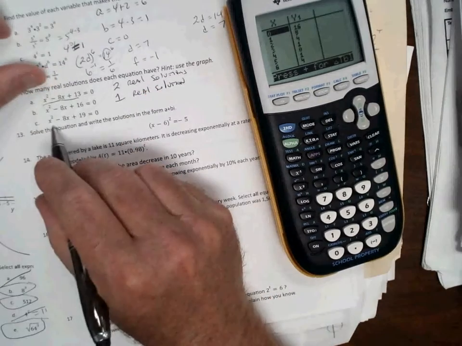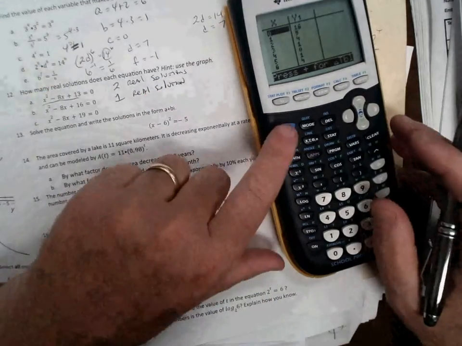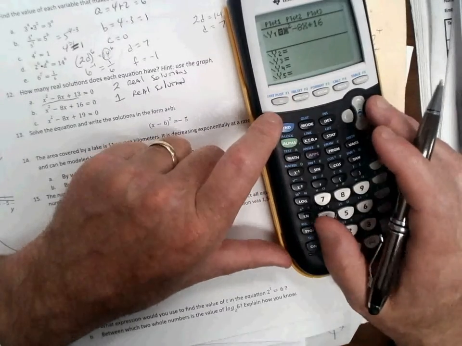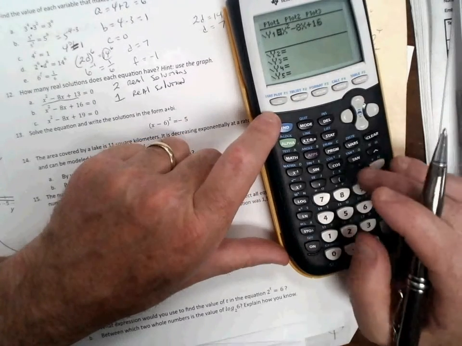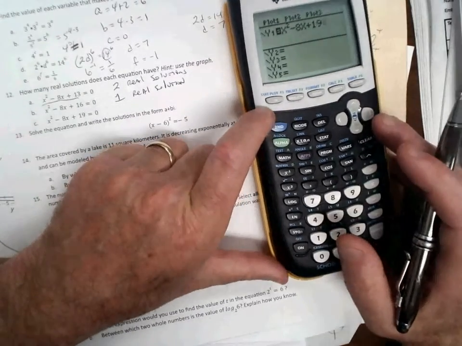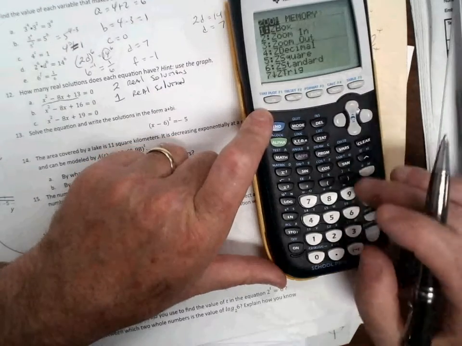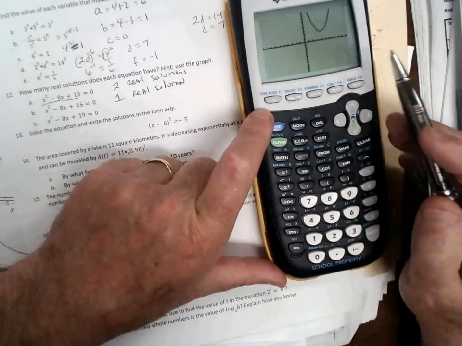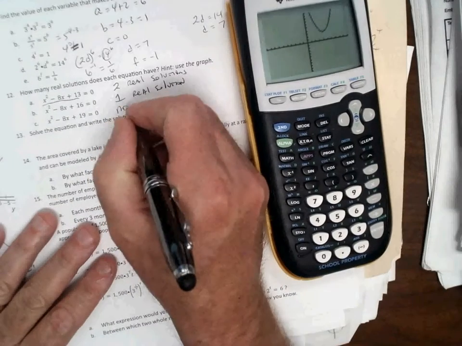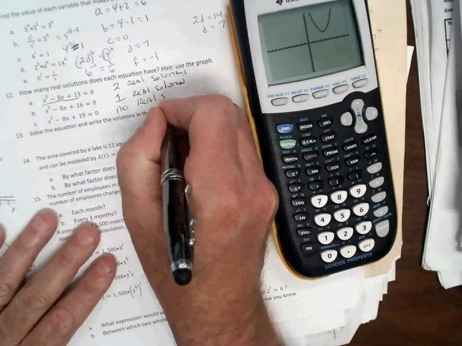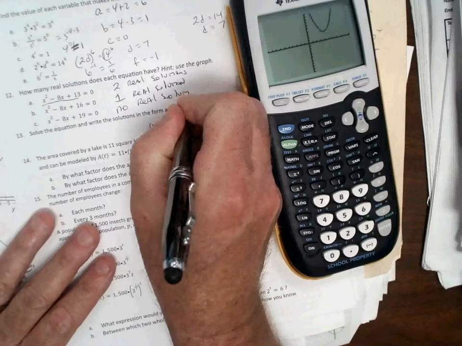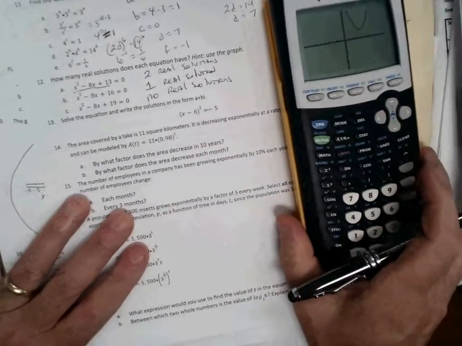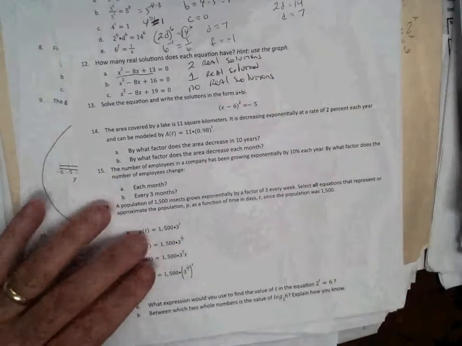Now this one, I'm going to put in x squared minus 8x plus 19, so I'm going to hit y equals. Let me go to 19. And since I changed my window when I zoomed, I'm going to zoom 6 this one. And you'll see this one never touches the x-axis, so it has no real solutions. And that's how we do that.